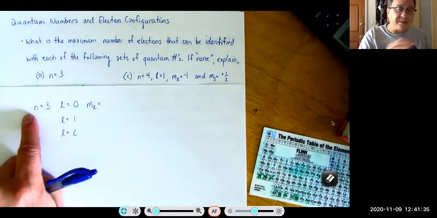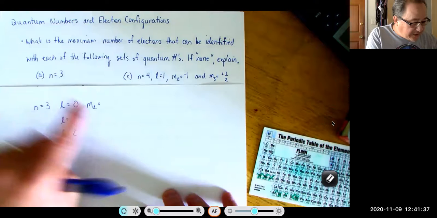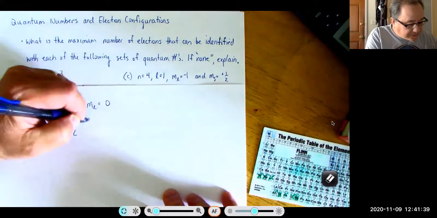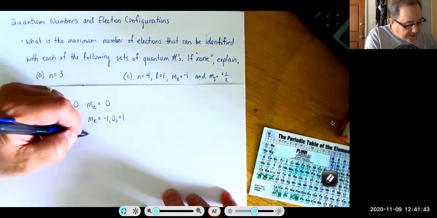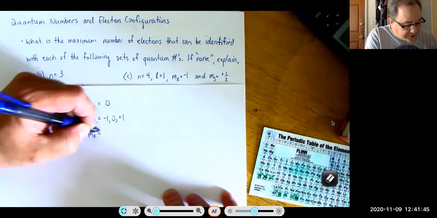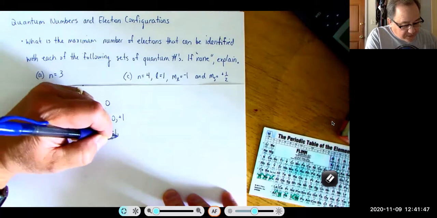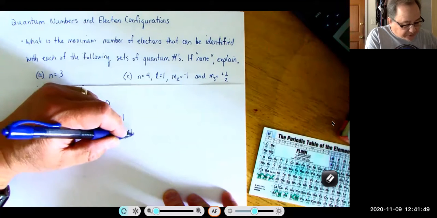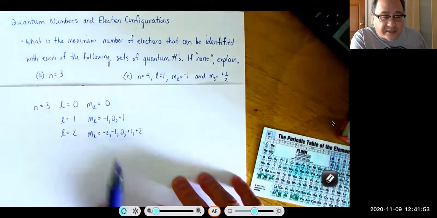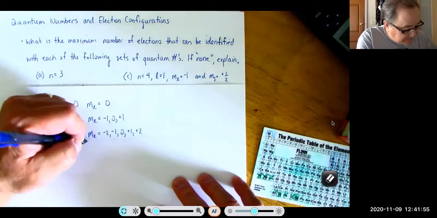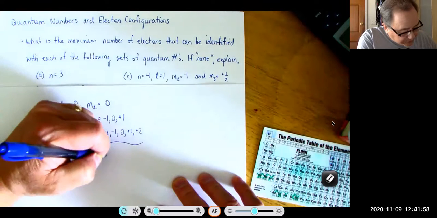Okay, so we're going back into the previous chapter. M sub L here has to be 0. M sub L can be -1, 0, or +1. And M sub L here can be -2, -1, 0, +1, or +2. So just counting the M sub L's tells me how many orbitals we have. We have 9 orbitals.